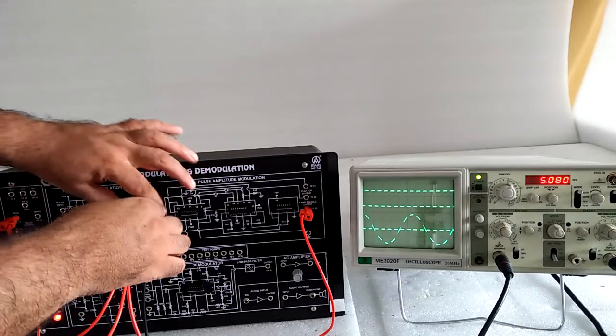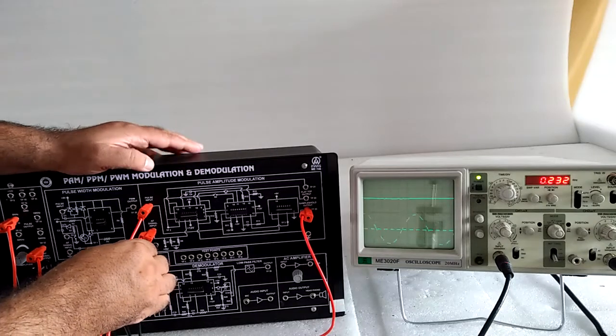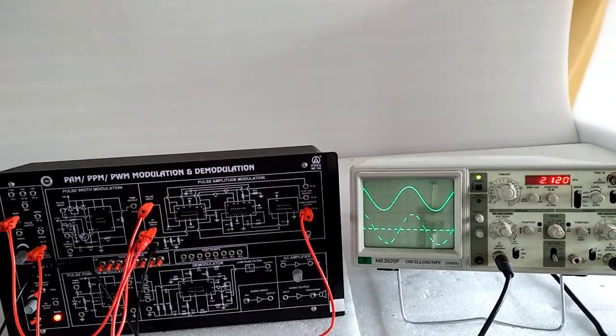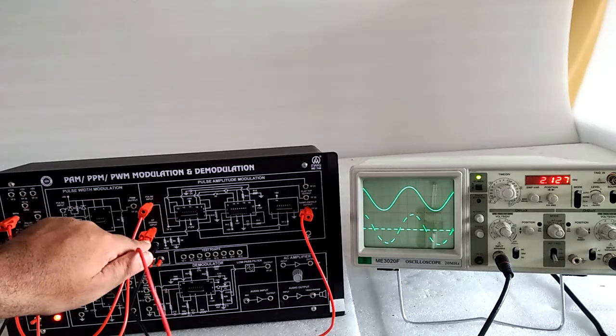You can see the AF signal with respect to this by connecting channel here.